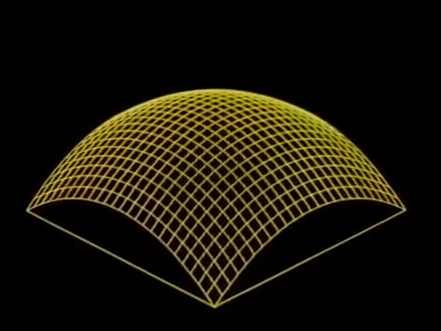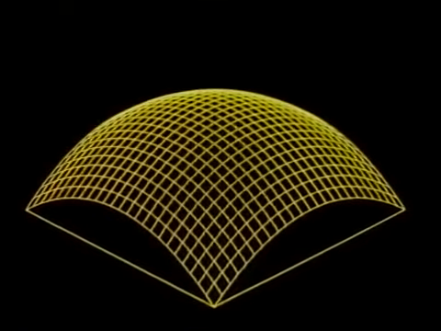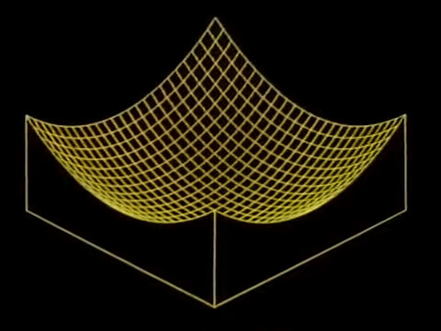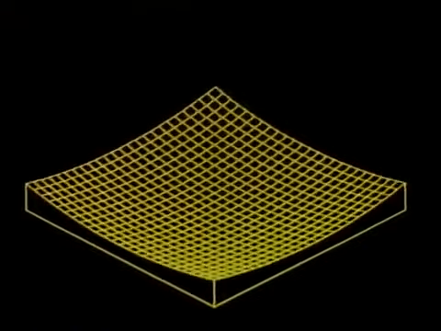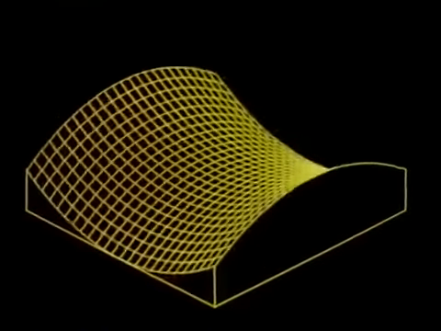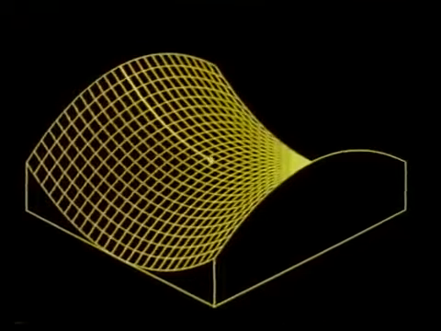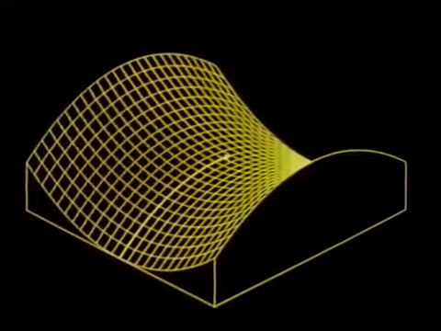This surface is well behaved. It's got a maximum. In just the same way, this surface has a minimum. But here, this surface has a minimum in this direction, but in this direction there's a maximum.